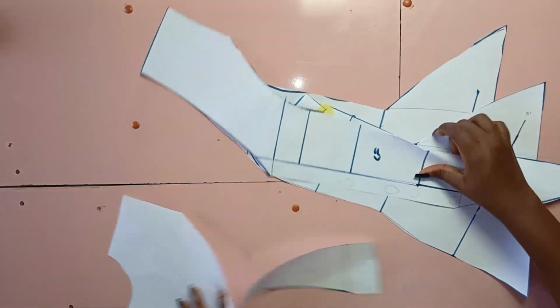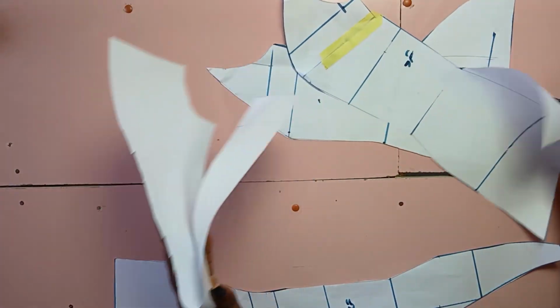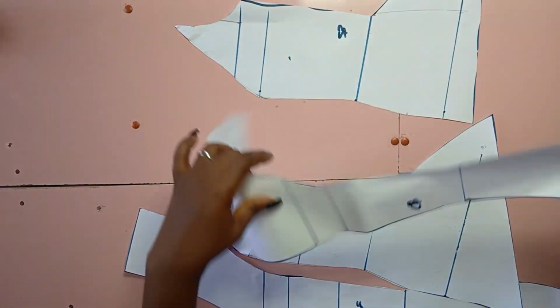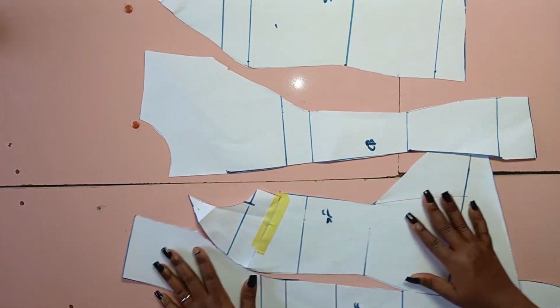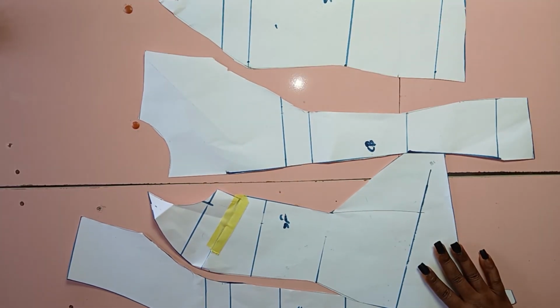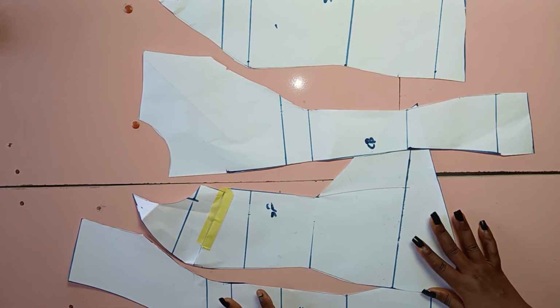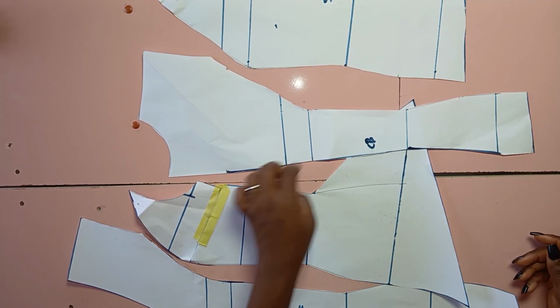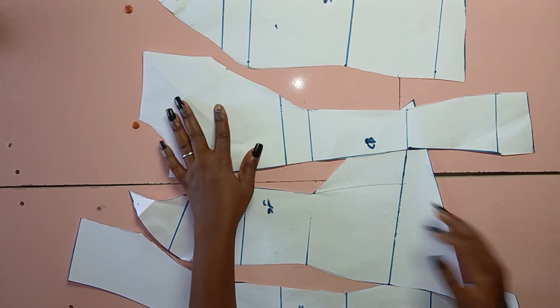So this is how all the pieces are going to be looking like. We have our front like this and also the back bodice like this. So when you are cutting out, you add your necessary allowances to it. So this place you add your 0.5 allowance here, and also on the hem side. On the side you can add 1 or 1.5 allowance as you wish.